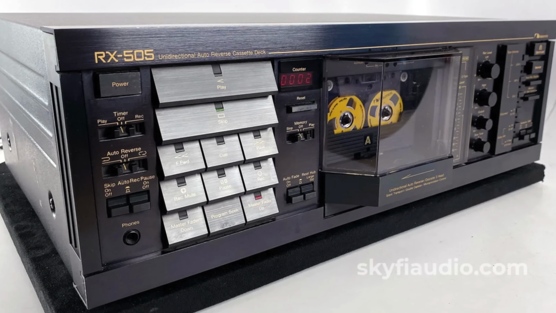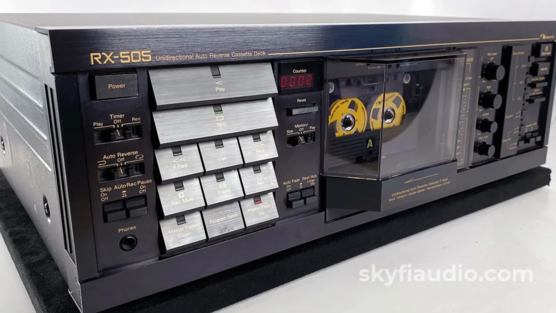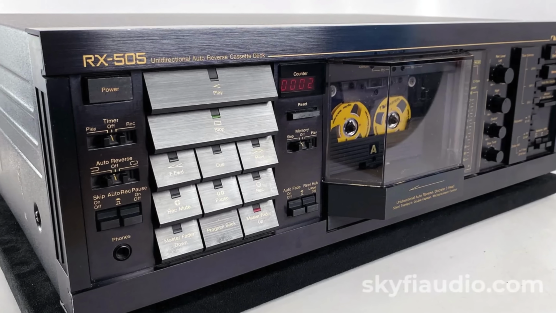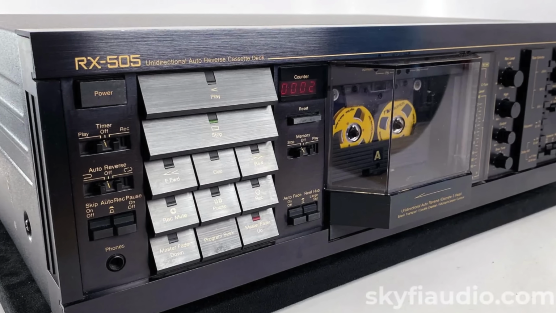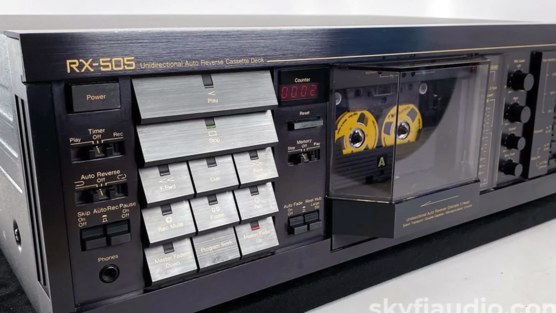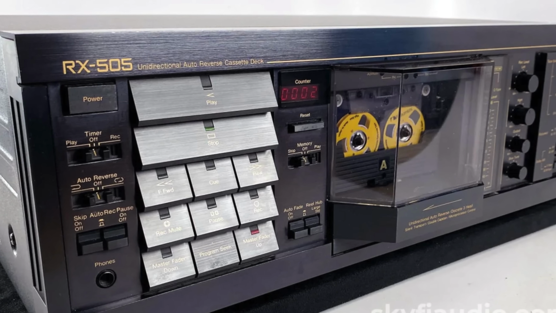Very cool. A few specs. It's a 3-head cassette player. It was produced from 1984 to 1993, from what I found online. Great specs, and as we said, mainly famous for its auto reverse, the flipping mechanism.